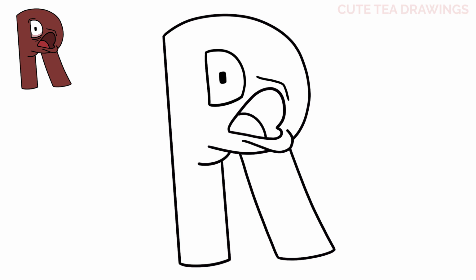And lastly, let's add 2 curves under the eye like this, and a bent line on the top left. And that's it for the letter R. Now let's quickly color it in.